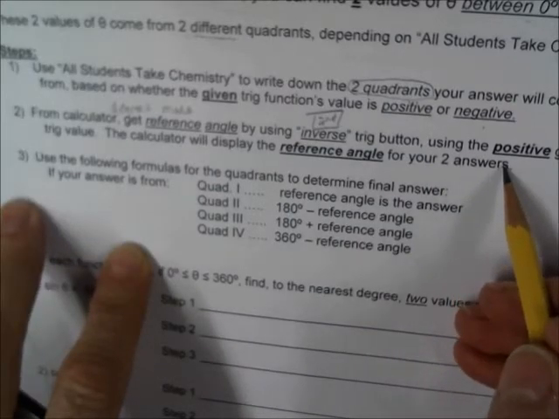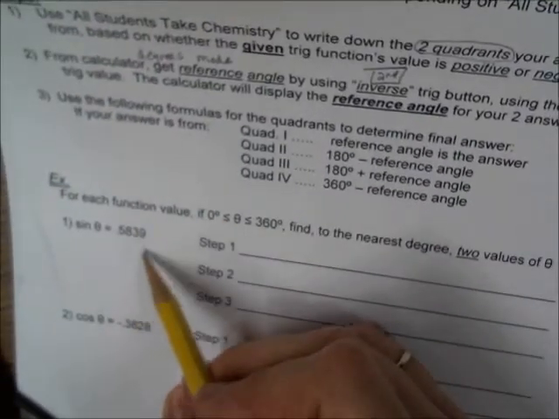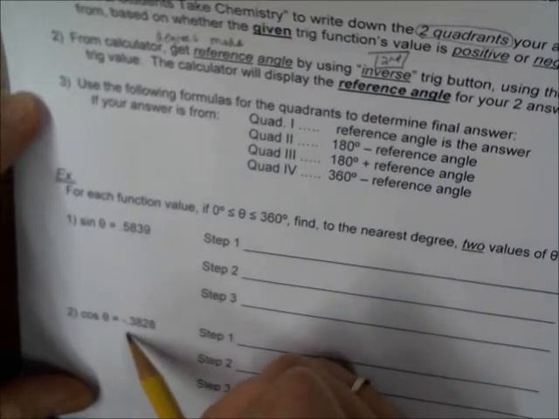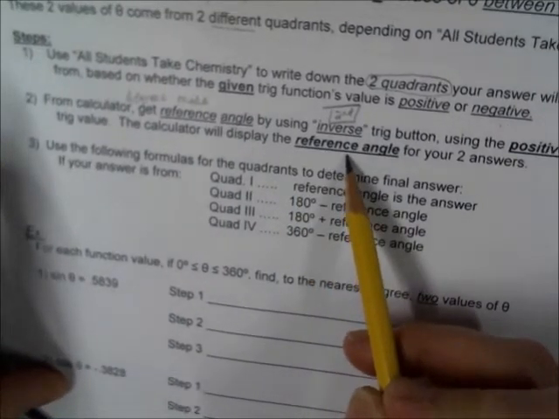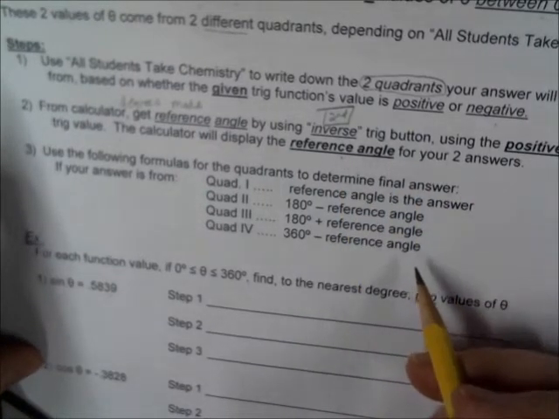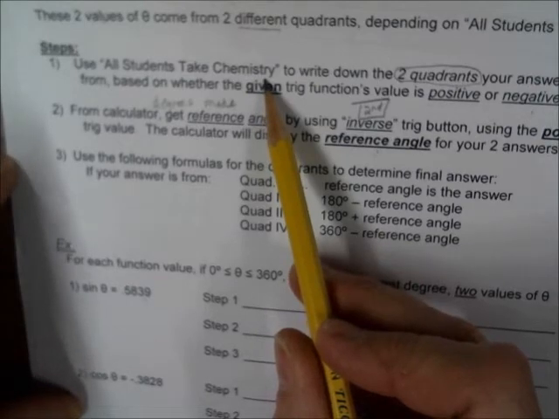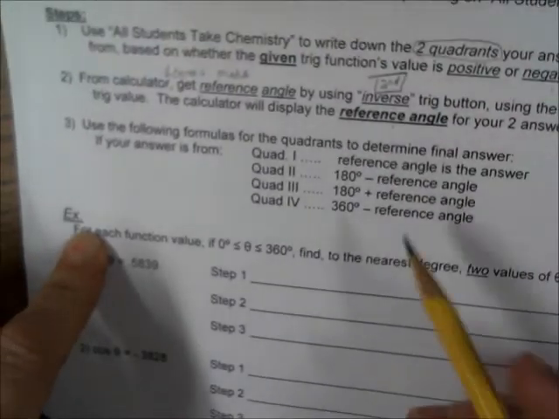And we're going to use the positive given trig value. So we're given a trig value. If this trig value is negative, like in example 2, we're going to change this negative to a positive so we can get our reference angle correctly. So our calculator will give us a reference angle, and that will be the reference angle for our two answers. And then once we figure out the reference angle, and we figure out which two quadrants our answers are going to come from, then we're going to find the actual value of the angle.